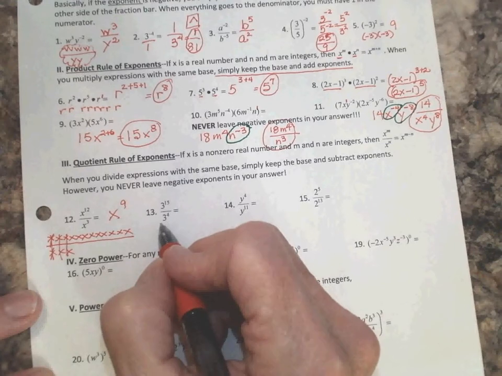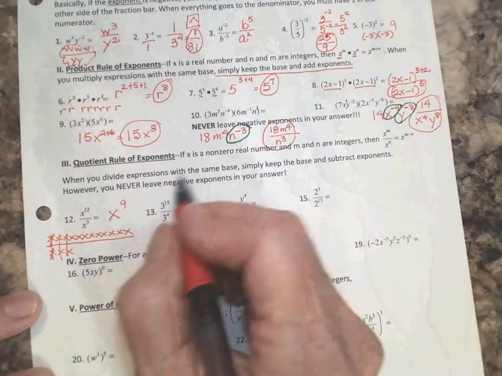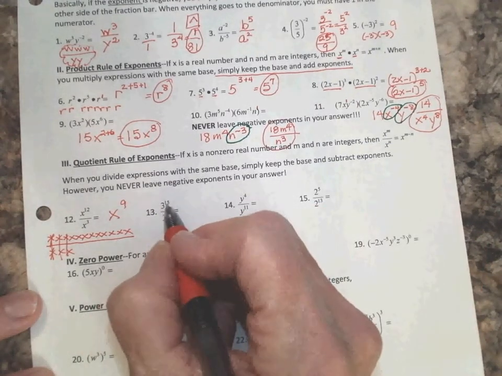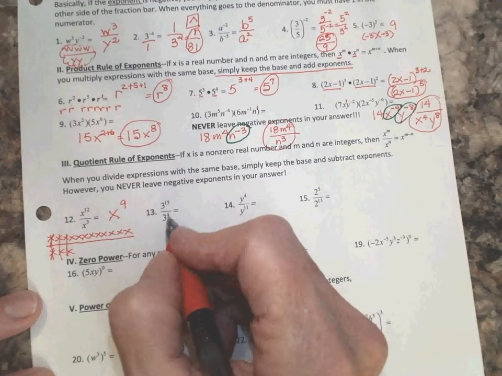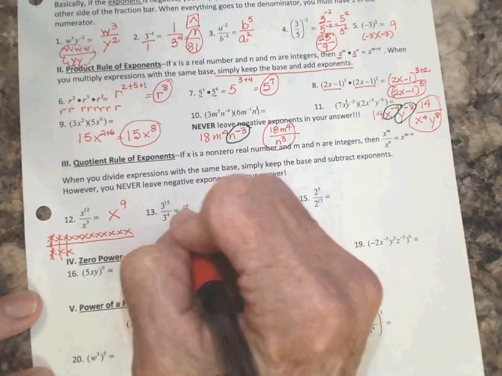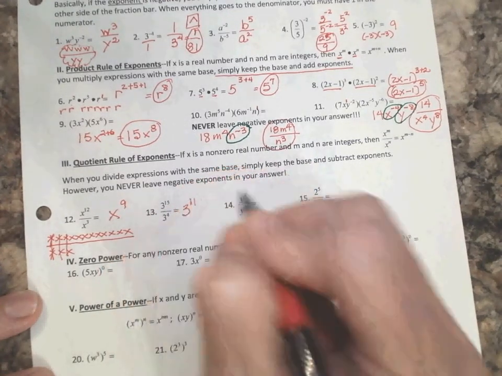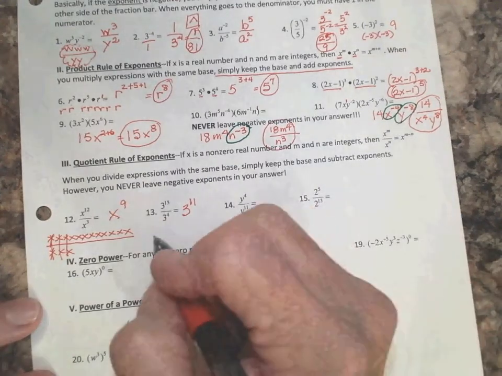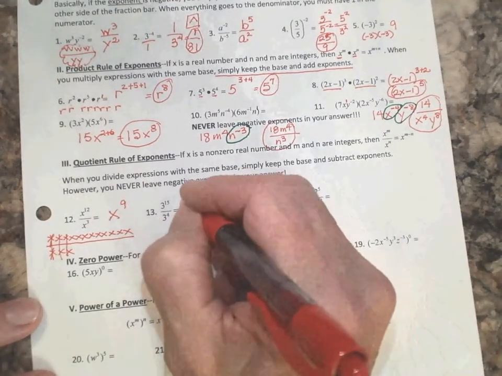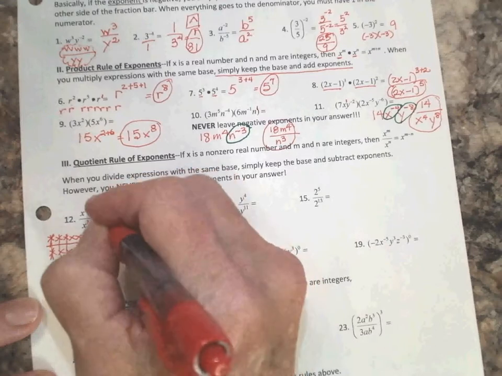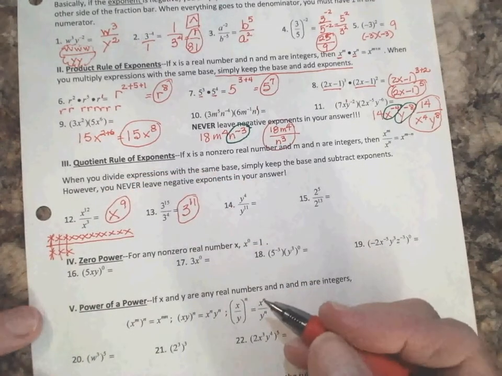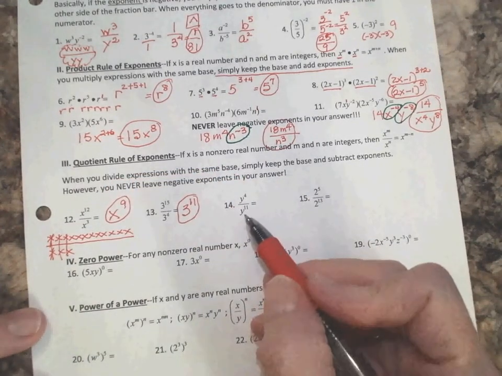Now here, my base is a 3 on the top and the bottom, so I just apply my subtraction rule to the exponents. 15 minus 4, so I keep the 3 and just subtract, so that would be 3 to the 11th power. That's going to be a big number, so you're not going to multiply it out, you're just going to leave it like that in your answers on your homework.